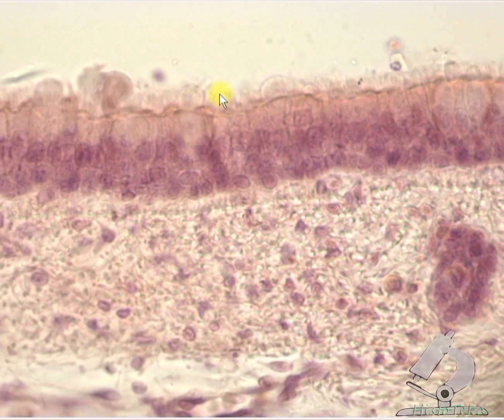The apical surface of epitheliocytes is covered with a mucus secretion. Dust particles stick to the mucus.